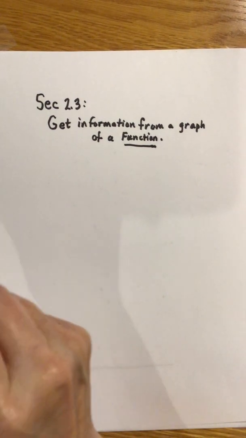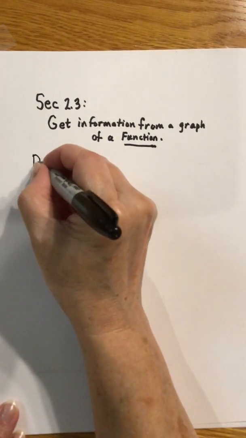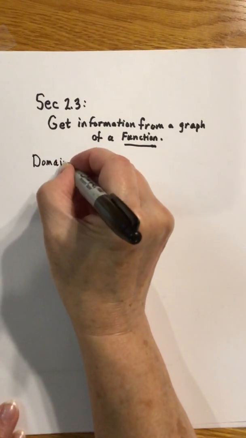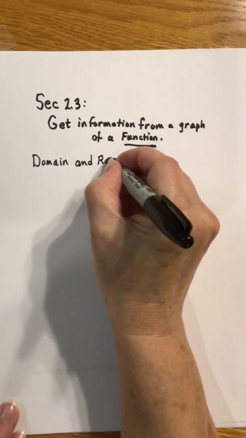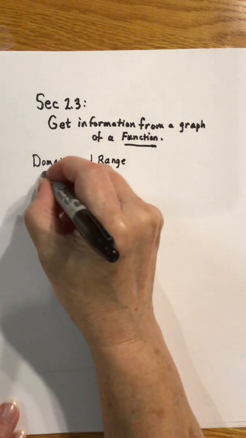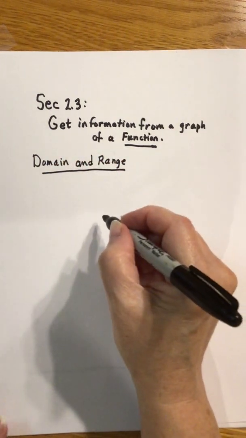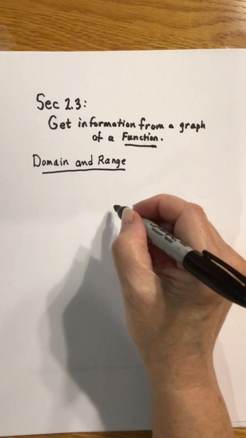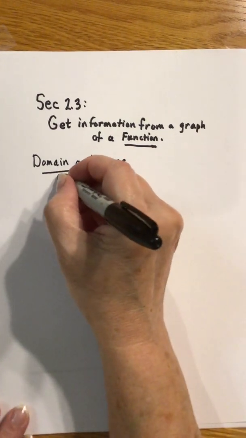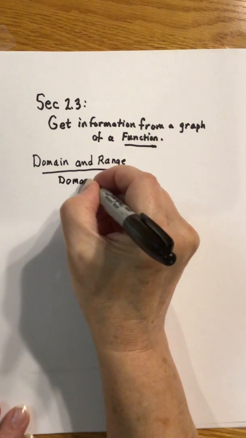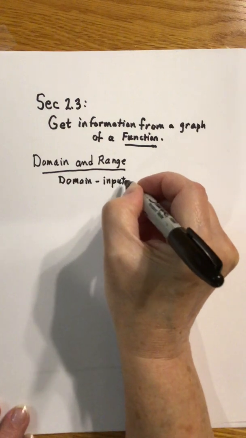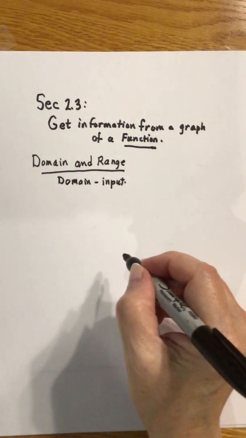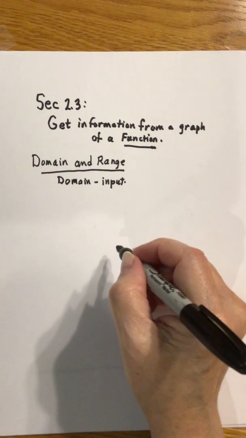So the first thing we're going to look at that we've talked about some before is domain and range. We've talked about the fact that domain is the input into the function. And the domain consists of the values or the numbers that we plug in for x.